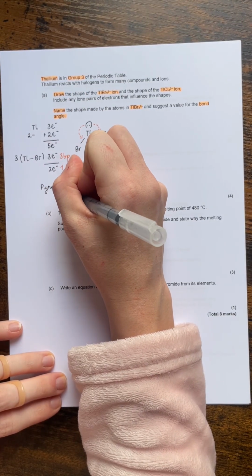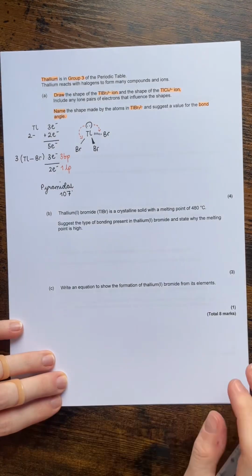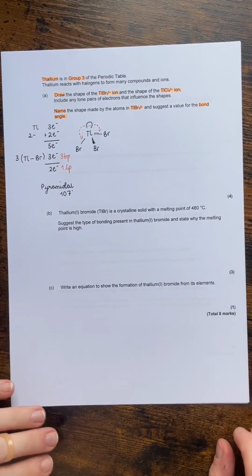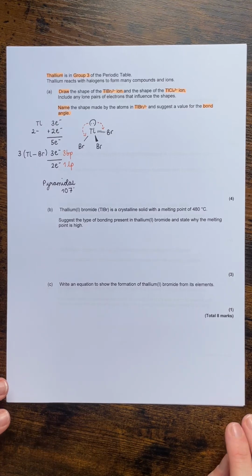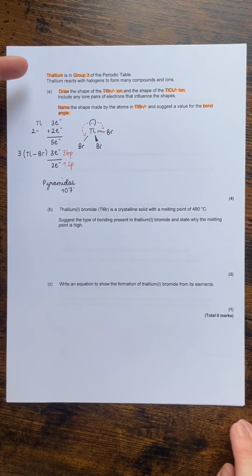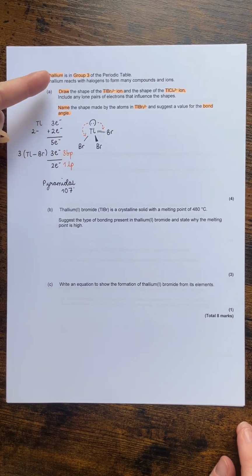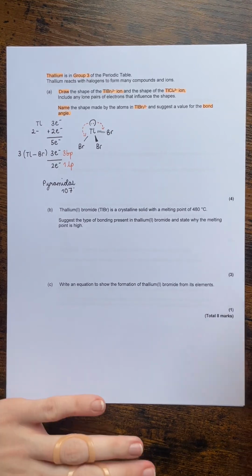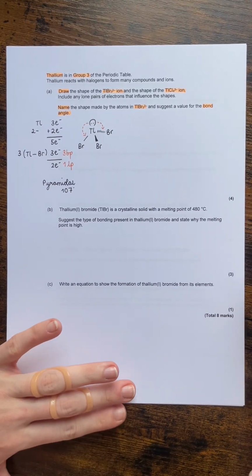And if we had a second lone pair, so two bonding pairs and two lone pairs, it would come down by another 2.5 degrees. So they're the three things I need to do for the TlBr3 2- ion. Drawn it, named it, and then I've suggested a bond angle, 107. We're not going to have to do anything other than draw the next one, and you'll see why.